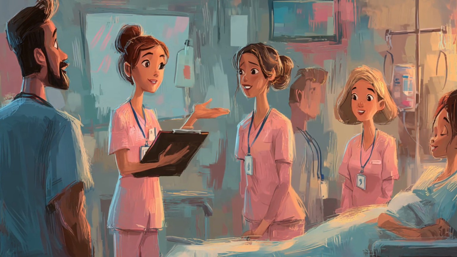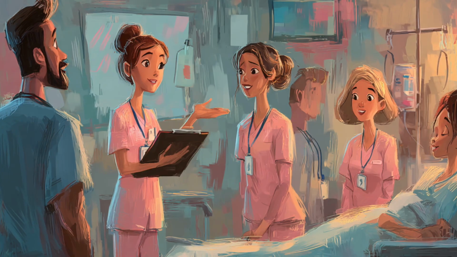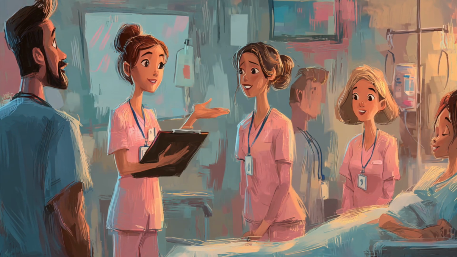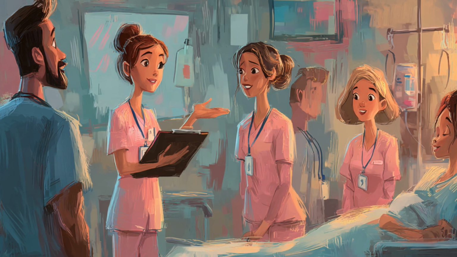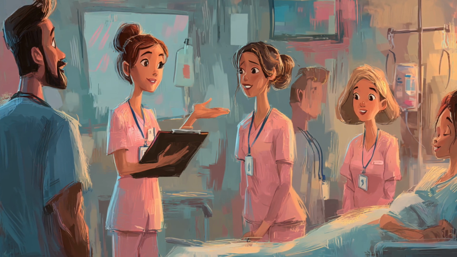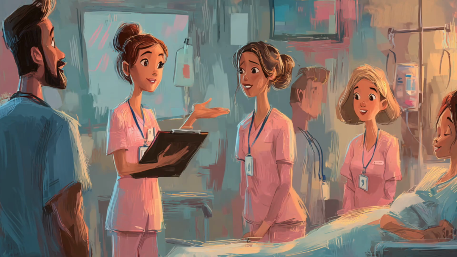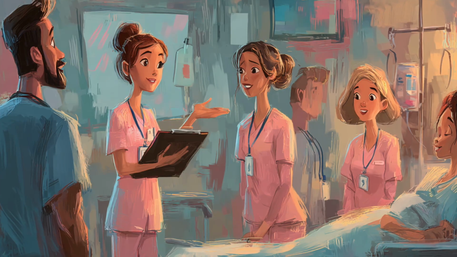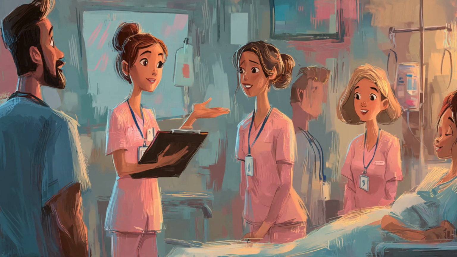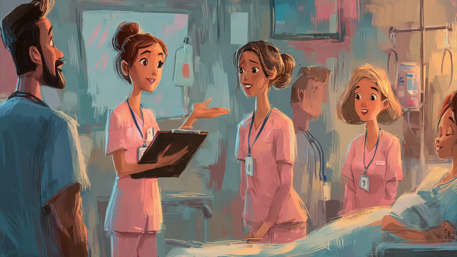A patient taking tramadol develops fever, agitation, tremor, diarrhea, and muscle rigidity. What should the nurse do? A. Report possible serotonin syndrome. B. Give another dose immediately. C. Tell the patient this is expected. D. Ignore it if pain improved. The correct answer is A. These findings may indicate serotonin syndrome and should be reported immediately.